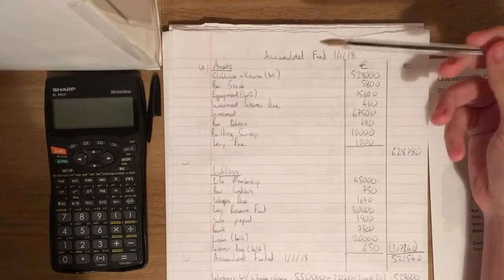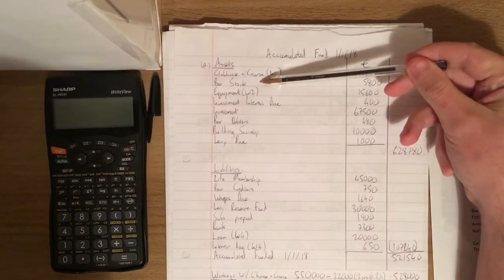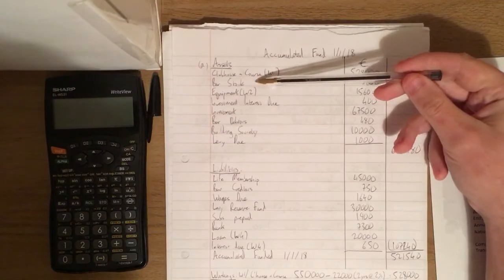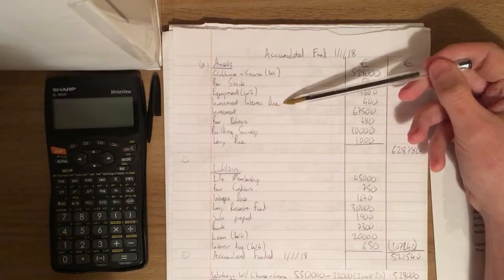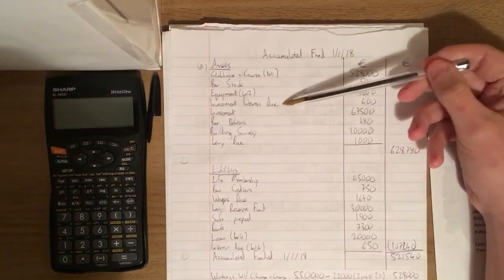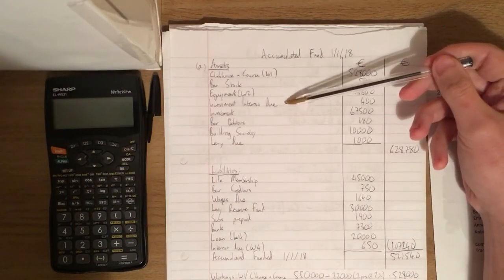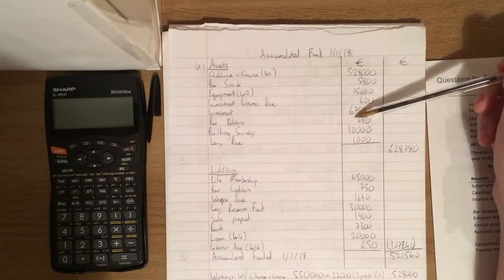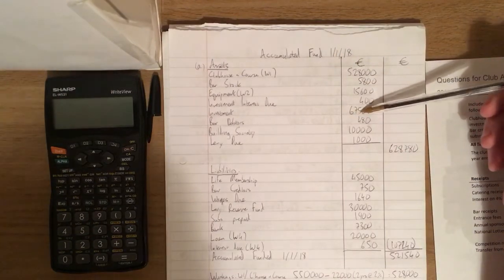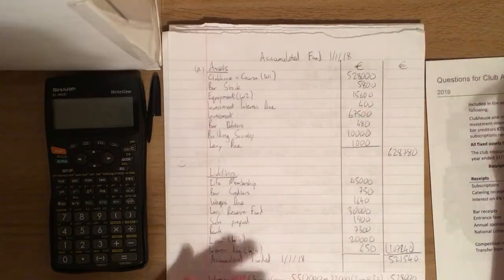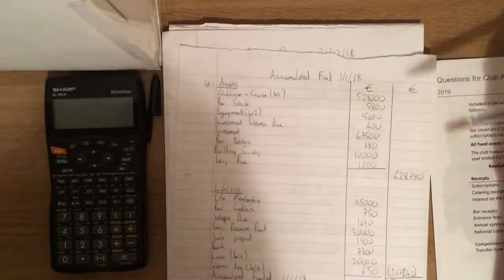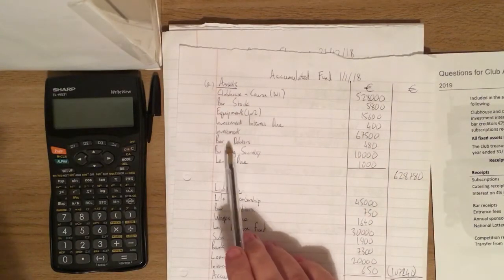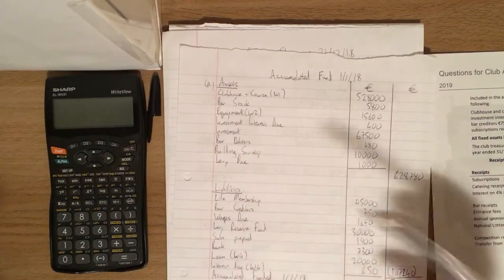Now, so let's just go to bar stock. I'll probably have that at the end of the year. I think I remember seeing that in the questions. That'll be a current asset when I come to it. Investment interest due, if that's sitting there at the end of the year, yes, that'll go further down the balance sheet. The investment itself, okay, so that's a financial fixed asset, all right, of 67,500. We own an investment worth 67,500, so I'm going to put that in next as a financial asset. Bar debtors, yeah, check for that at the end of the year. It's probably in the adjustments.